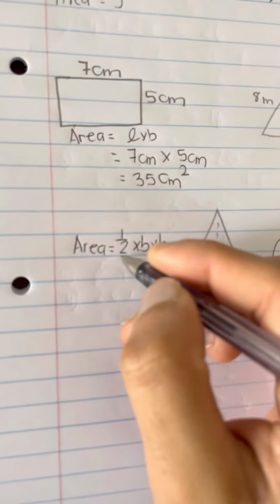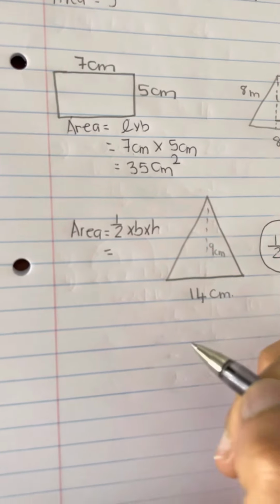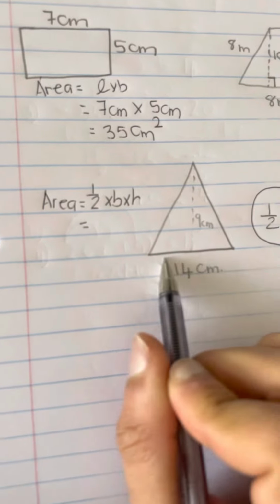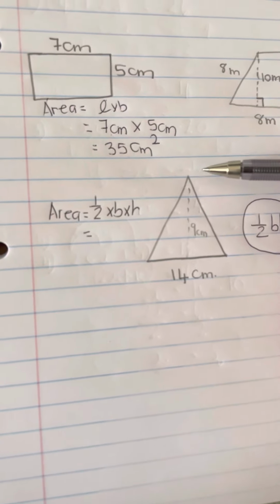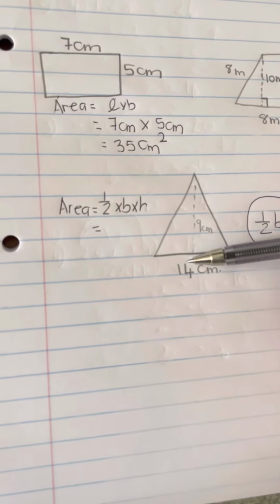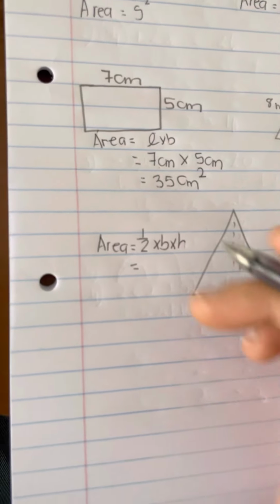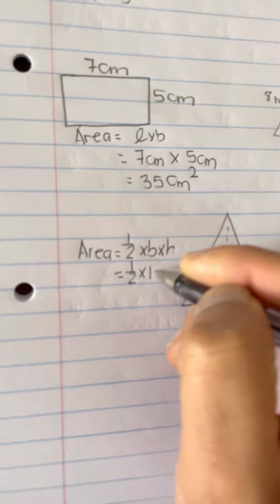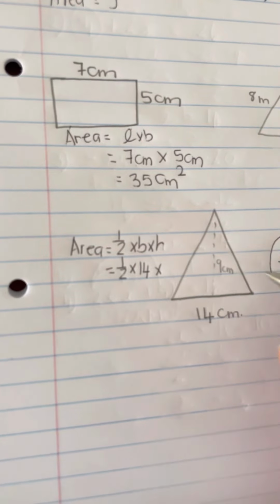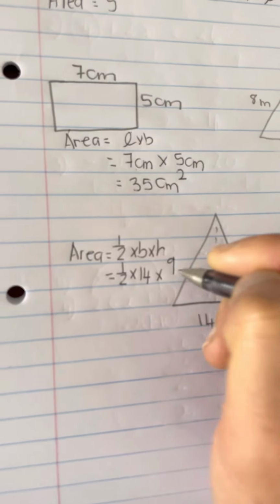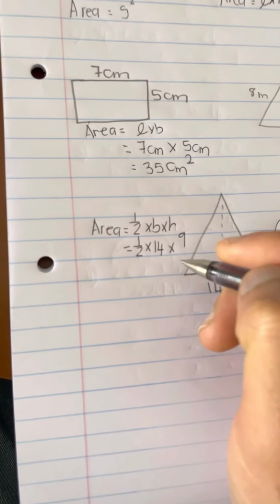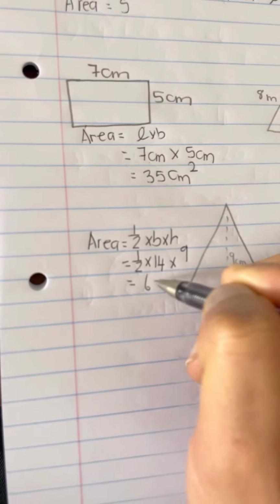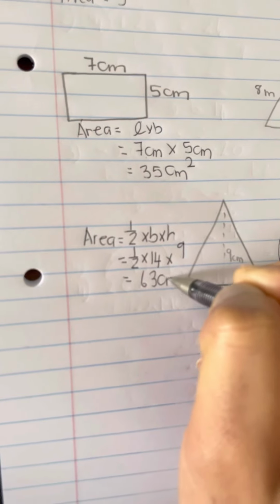So half times the base times the height. Where's our base? This is our base. Here at the bottom is the base of the triangle. And this dotted line, I just told you, is the height. Right? So it's going to be half multiplied by your base, which is 14, multiplied by your height, which is 9. Right? So once you compute this, your answer should be 63 centimeters.